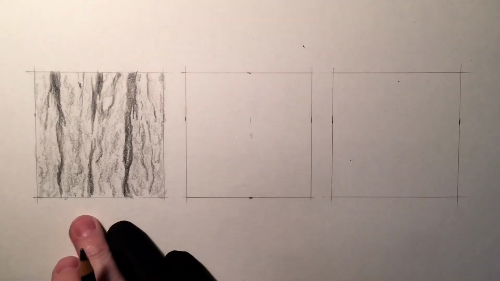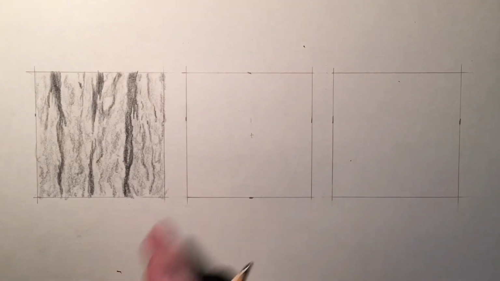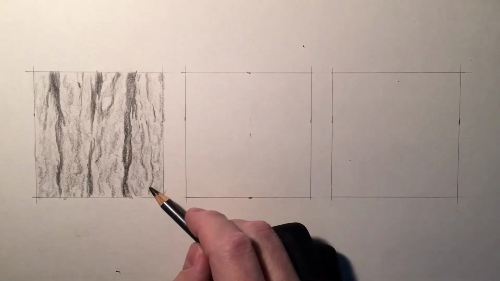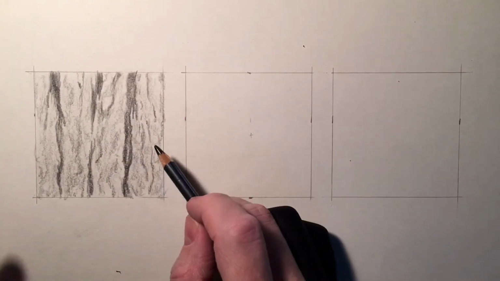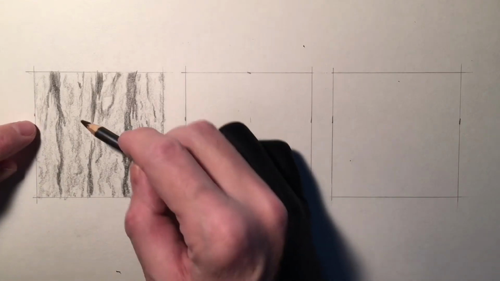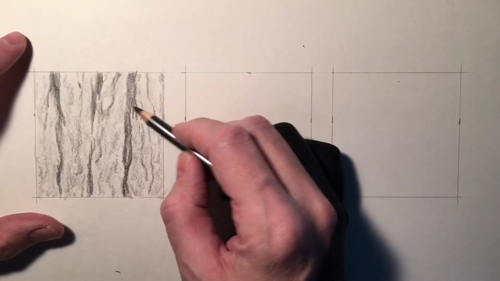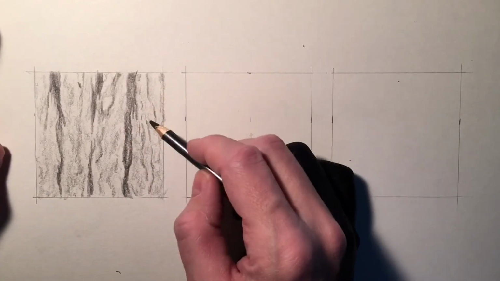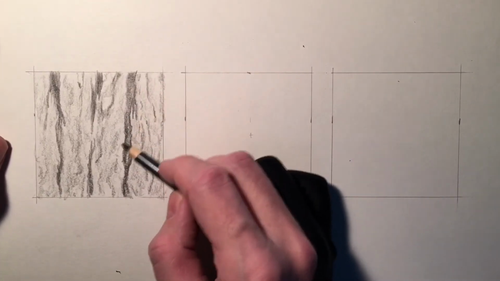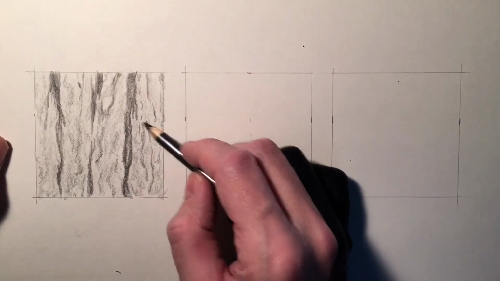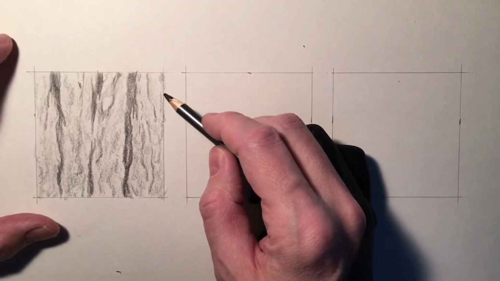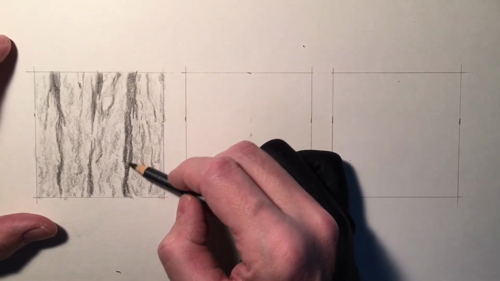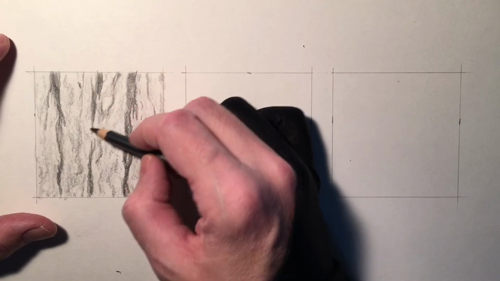Okay, so that pretty much takes care of the bark texture. Now, you may have noticed that I did quite a lot of blending here, and that was to reflect the actual, tactile feeling of the bark. Because when you look closely at the texture, you're going to have areas of light and dark, where the light is reflecting on areas that are a little higher up, and some darker areas where there are cracks in the bark.